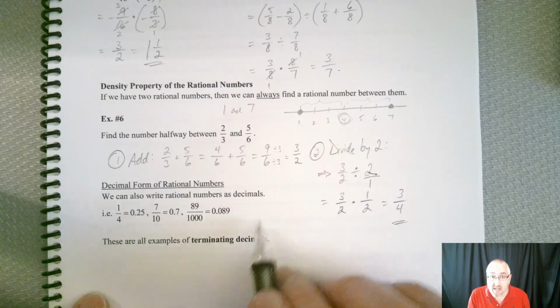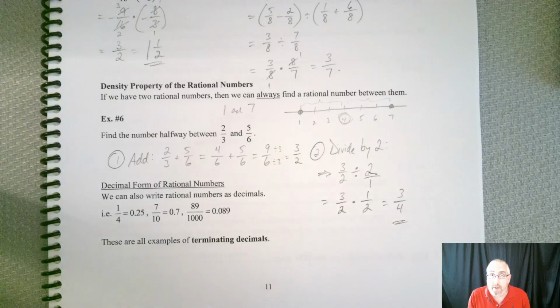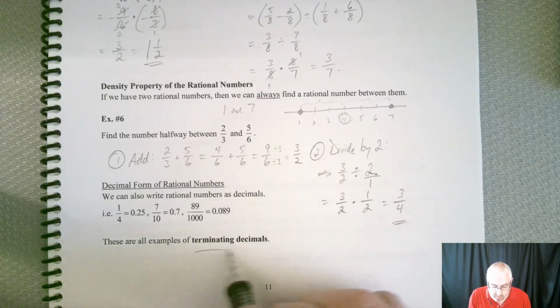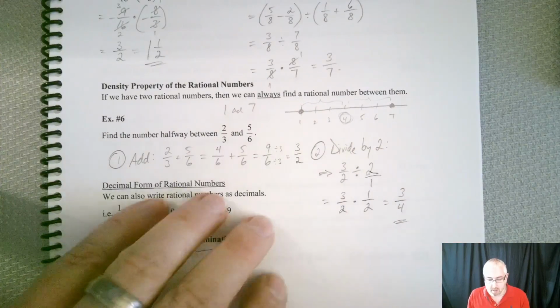So in these cases, though, we can see they're all similar in that there's a finite number of decimal places. It doesn't go on forever and ever. So these are called terminating decimals because they stop eventually.